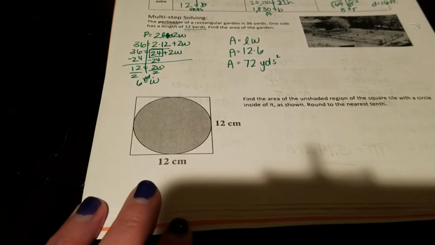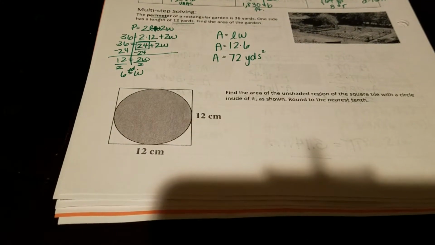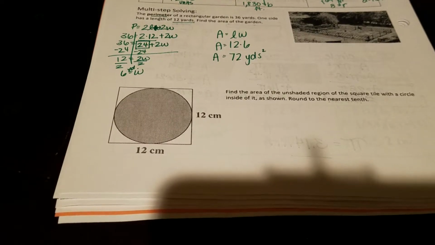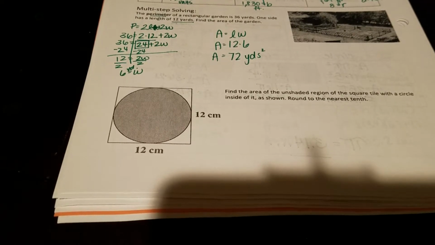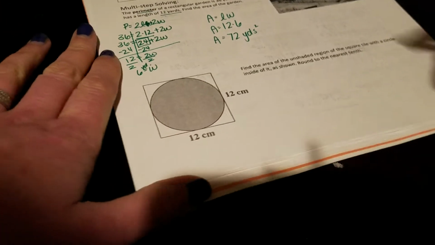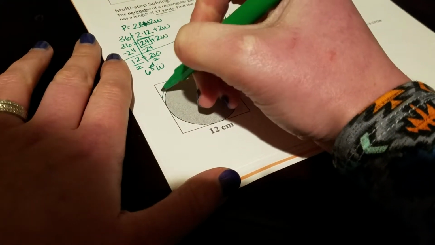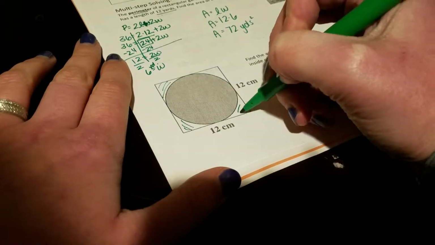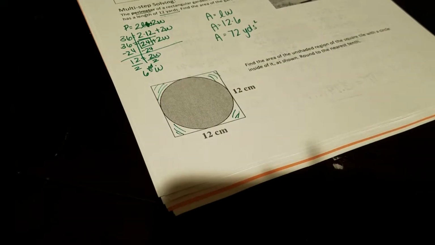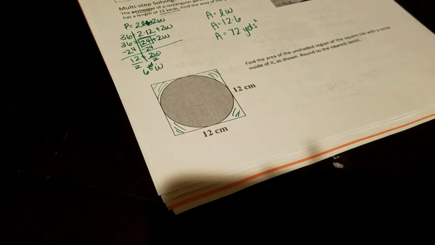This last example is going to take us kind of into our next lesson. It says find the area of the unshaded region of the square tile with a circle inside of it as shown. So round to the nearest tenth. So what we have to realize is that this is a square and we want the unshaded region. So we basically want these white areas that are around the circle here.